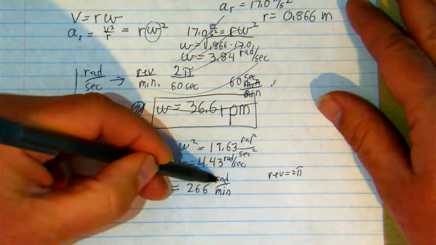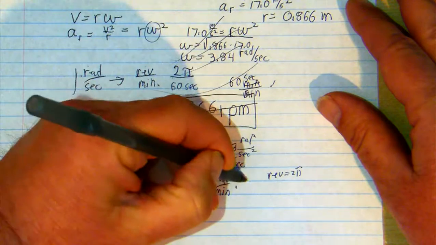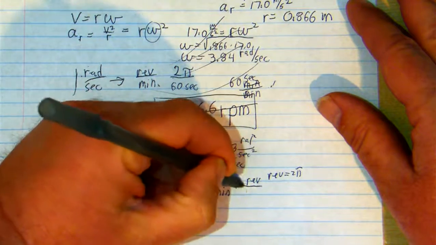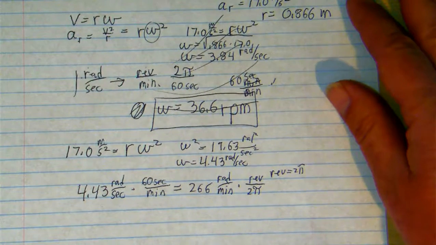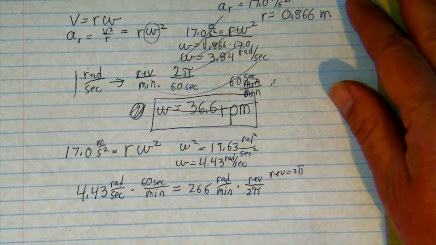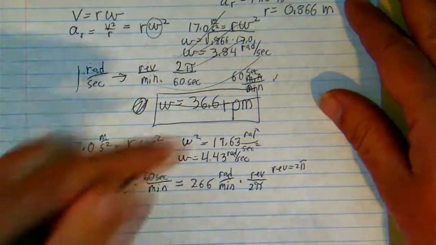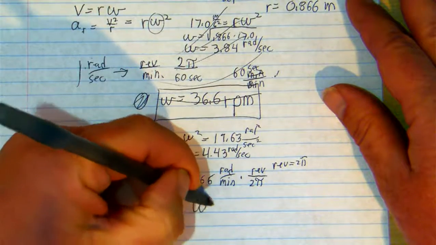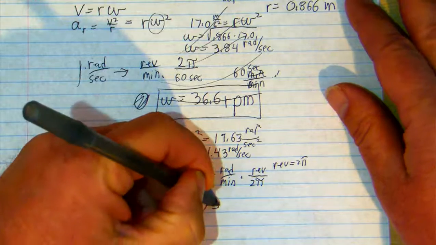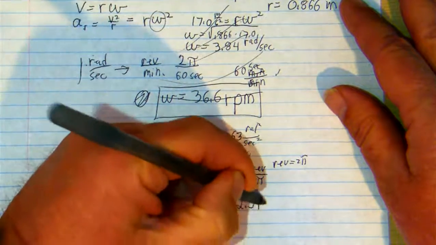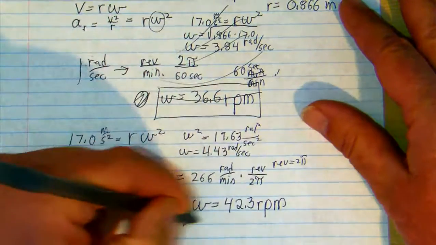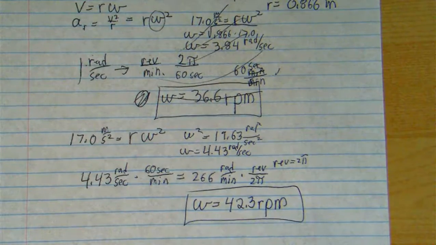So if I multiply this by 1 revolution for every 2 pi radians, in other words, divide this by 2, divide this by pi, at last, I've gotten to the answer key. 42.3 revolutions per minute. Thanks to my students.